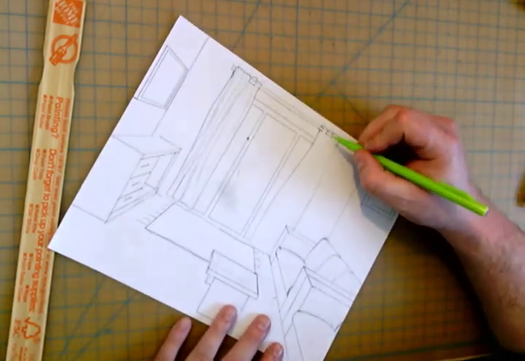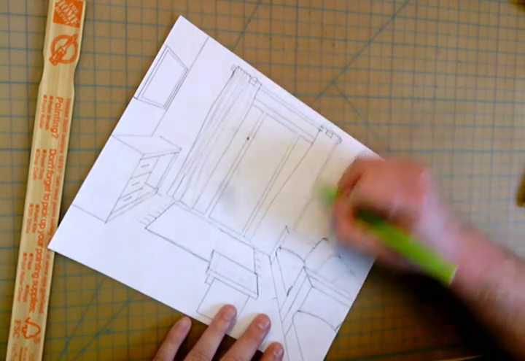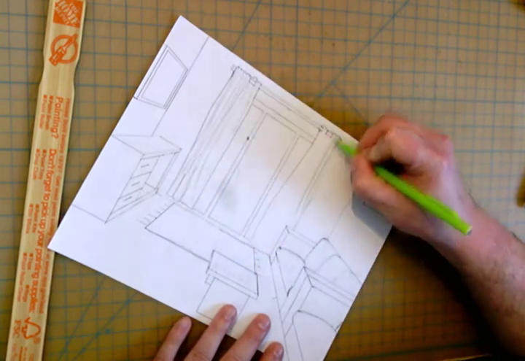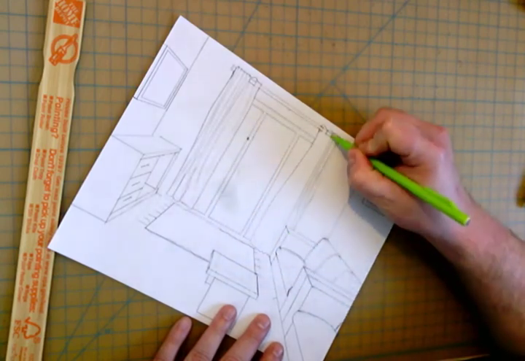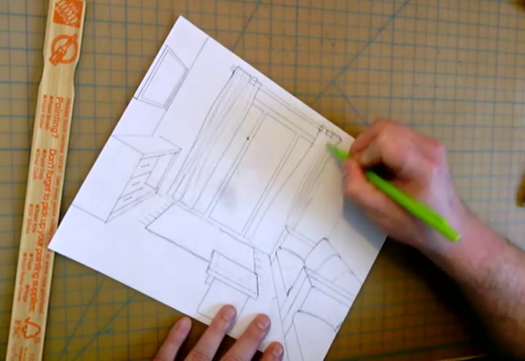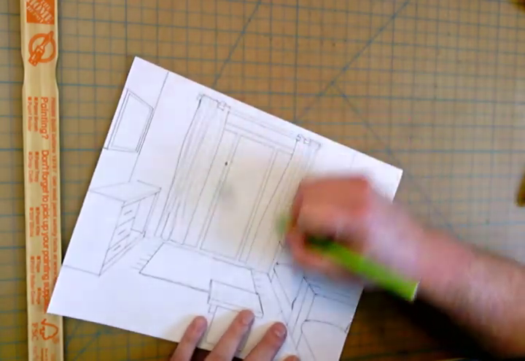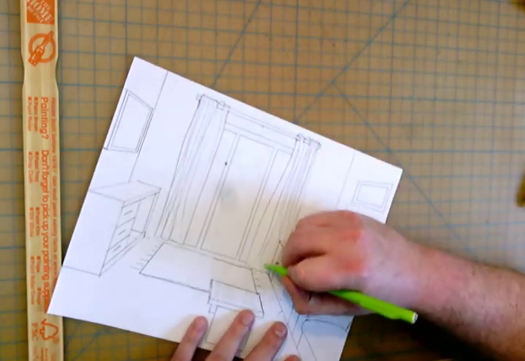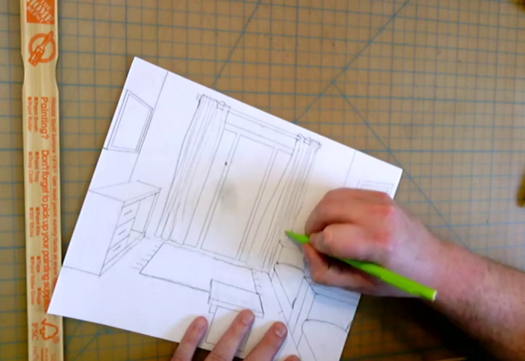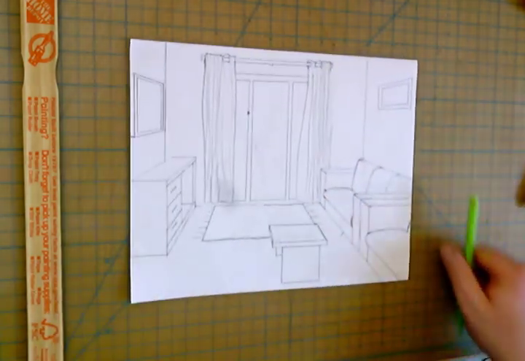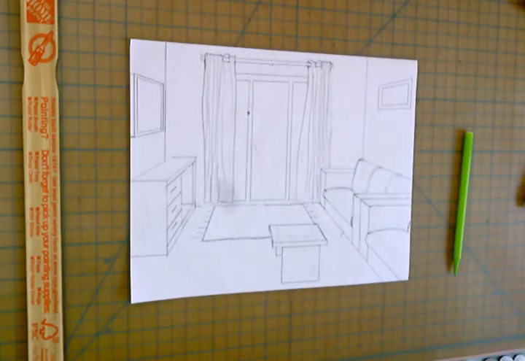And then a bunch of tight vertical lines just like our other one. Kind of varying lengths. And I don't know, that looks about right.